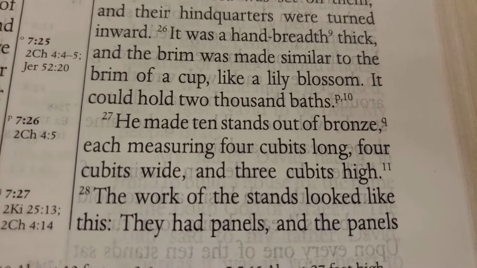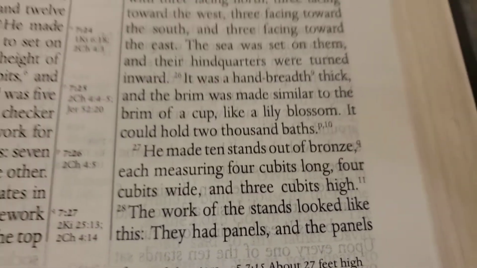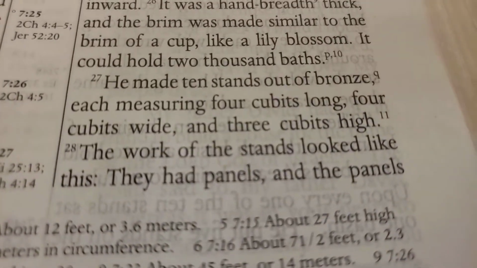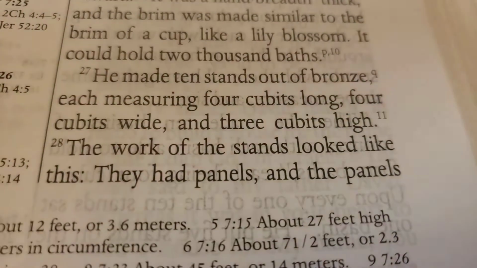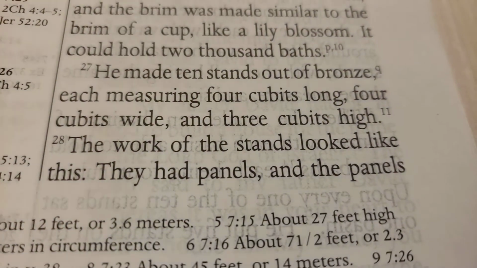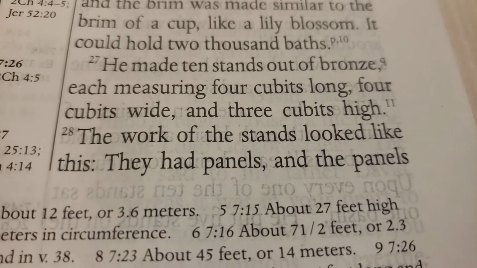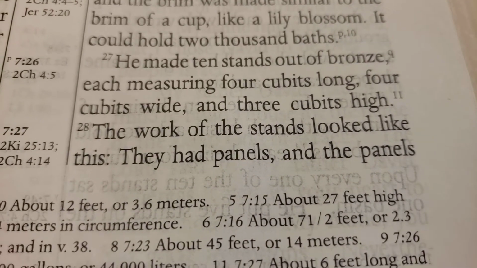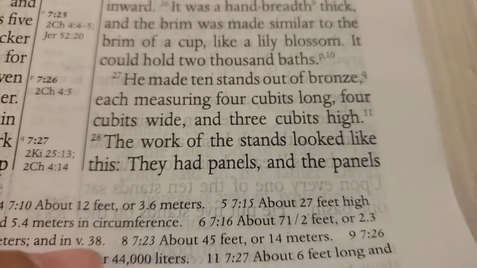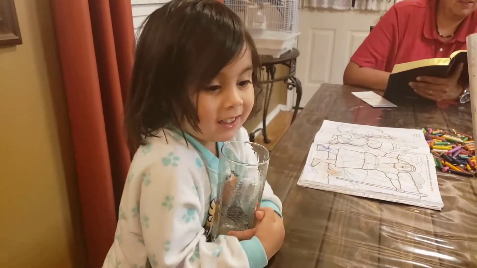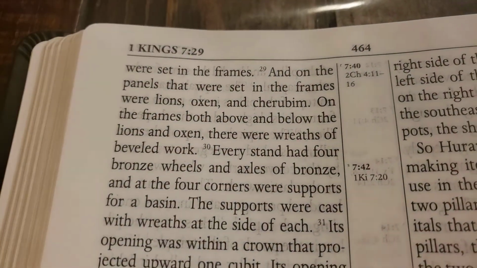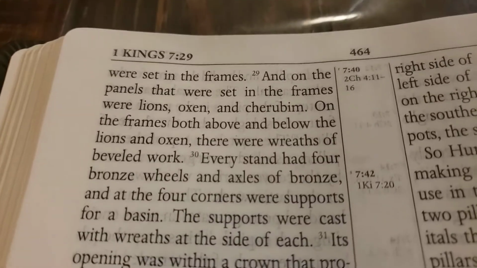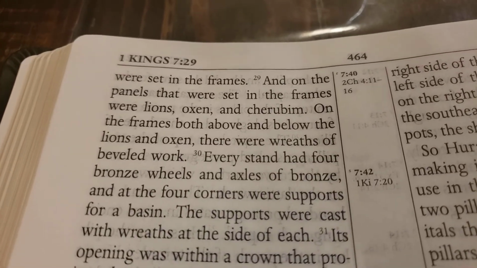It could hold 2,000 baths. He made 10 stands out of bronze, each measuring 4 cubits long, 4 cubits wide, and 3 cubits high. The work of the stands looked like this. They had panels, and the panels were set in the frames, and on the panels that were set in the frames were lions, oxen, and cherubim. On the frames, both above and below the lions and oxen, were wreaths of beveled work.